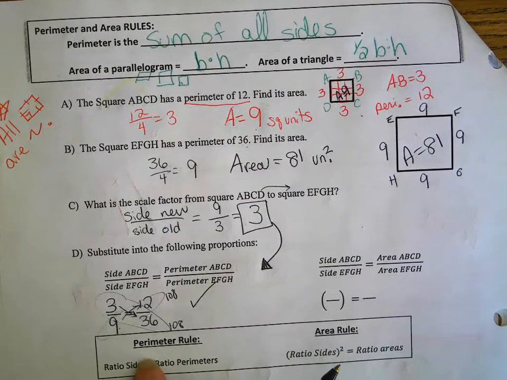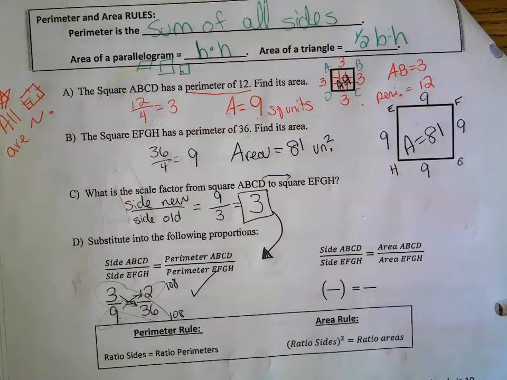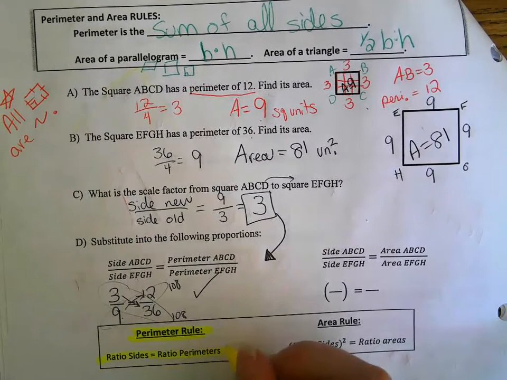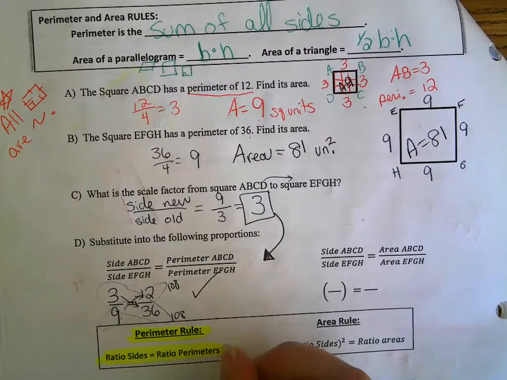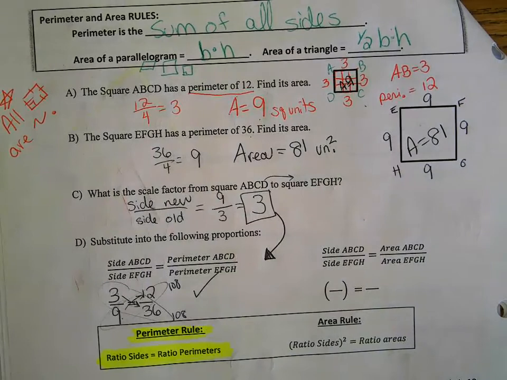Okay? So your perimeter rule is going to be any ratio of sides is always equal to the ratio of perimeters. Okay? So that's one rule here. When you're looking at perimeters and sides of a figure, you take the ratio of your sides, one side to its corresponding side, equals the ratio of the perimeters.